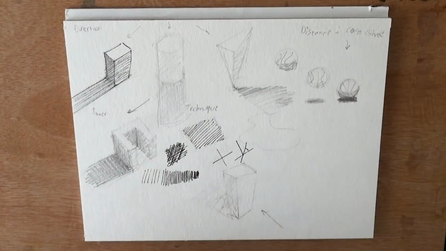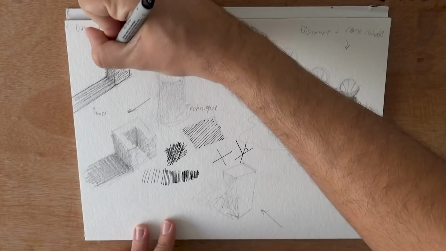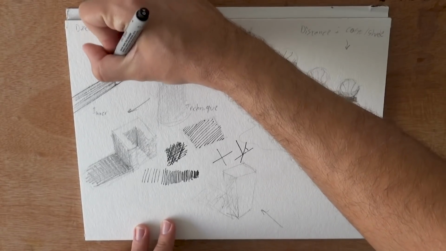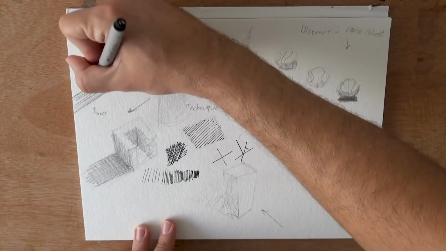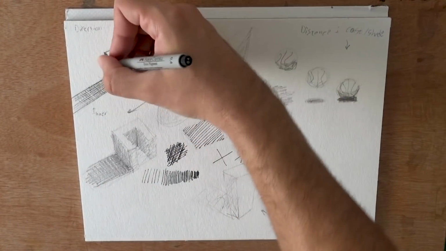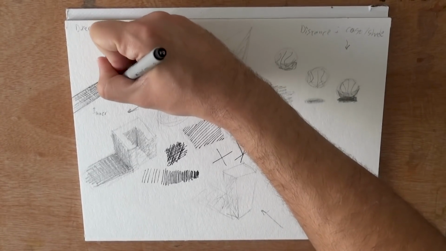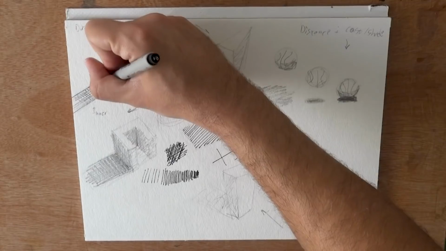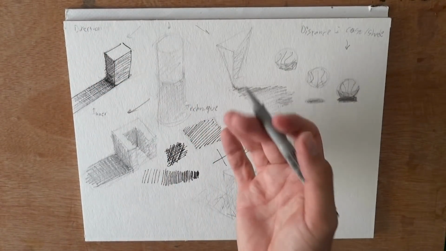So I have this first layer, then I come back with a second layer and darken whatever needs further darkening a little more. Okay, so that includes this cast shadow here. And then I can come back with an additional layer and darken what really needs a little more darkening, like this. I could go at the same direction, different direction, but generally speaking, this is the technique.